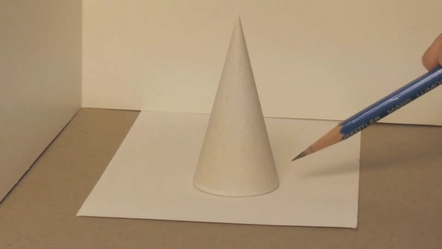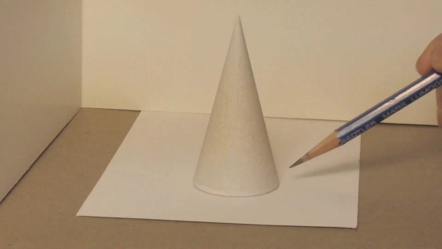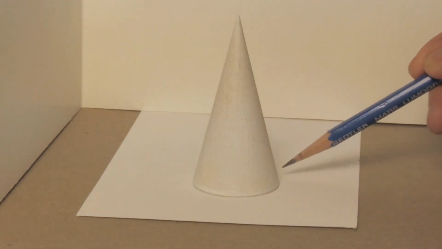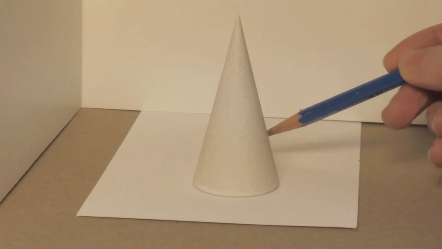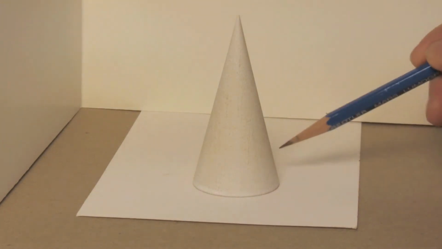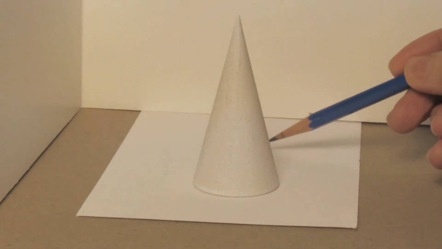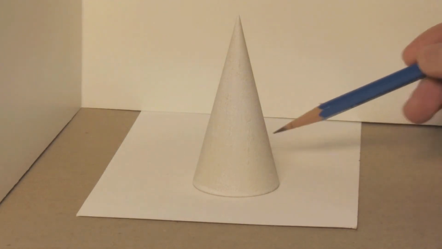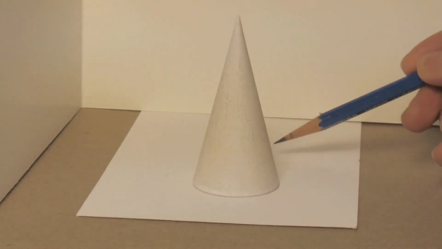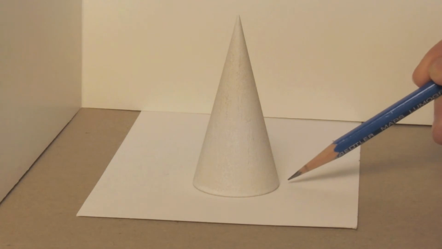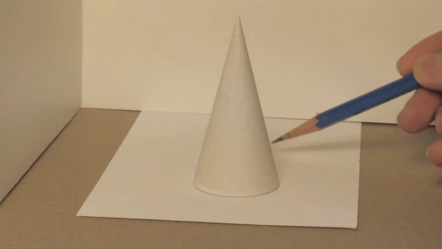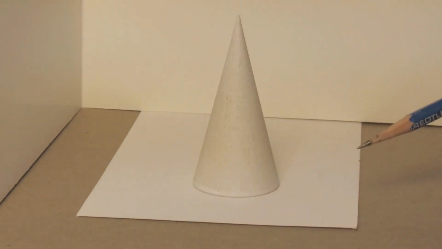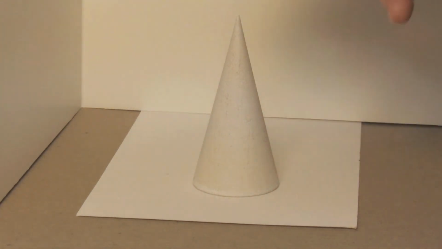And that's because, again, this taper causes the shadow to also taper back to a point. You get a more extreme angle on the shadow as it travels away from you. So that's the cone.